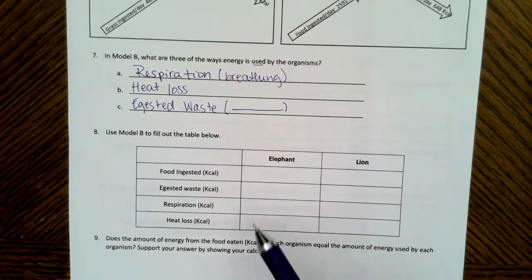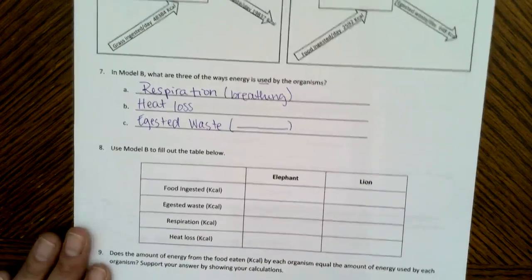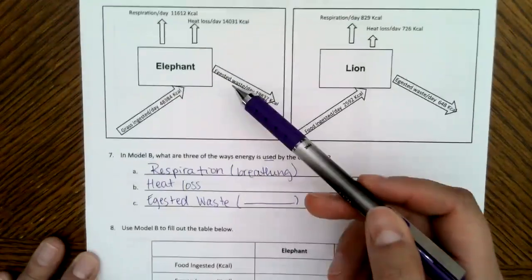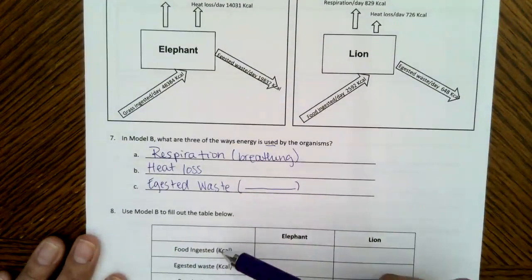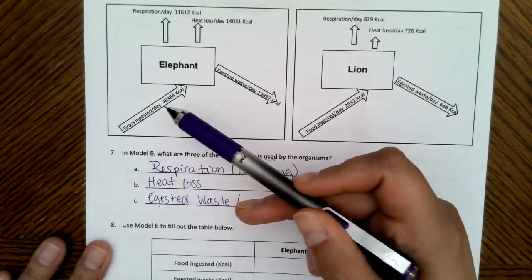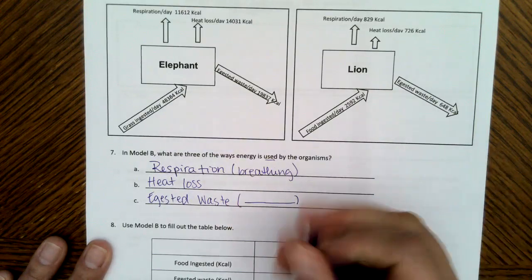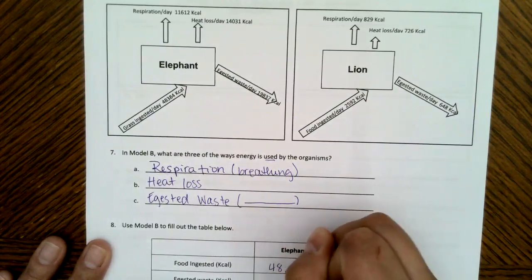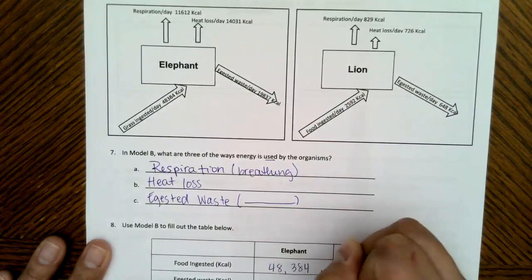Okay, so we are on a table that was similar to model A. And we're basically going to be doing the same thing, right? We've got some labels over here, and it looks like they match the labels that are in our diagram over here. So our first one is food ingested. So if I'm looking, oh, here's ingested. So we can carry that number down, which is 48,384. And then kilograms, right?